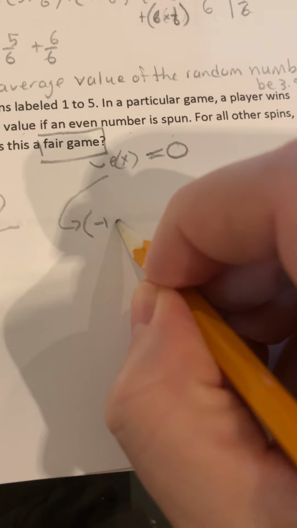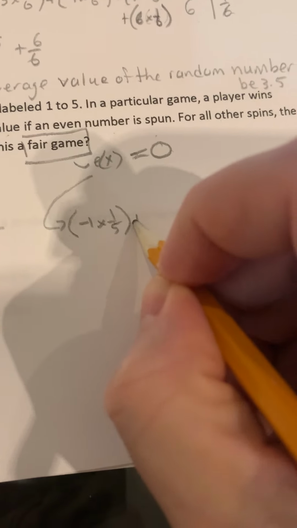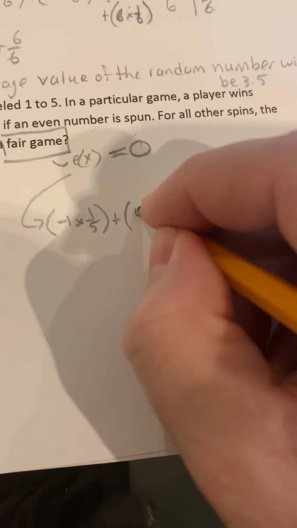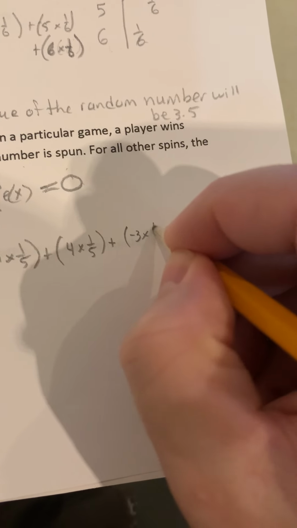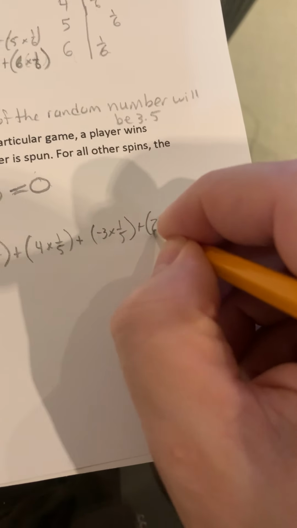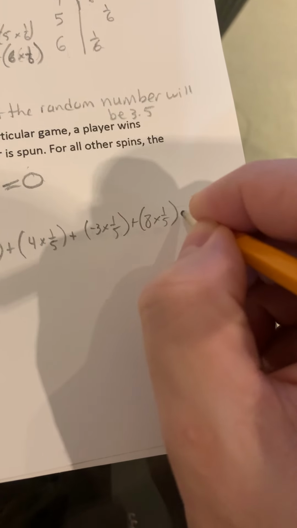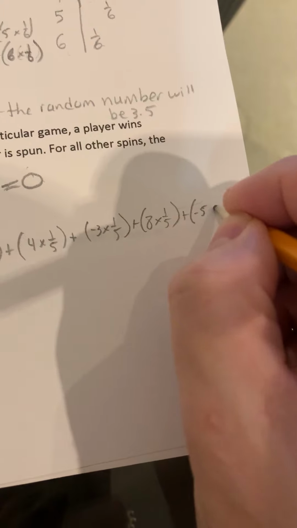So -1 times 1/5 plus 4 times 1/5 plus -3 times 1/5 plus 8 times 1/5 plus -5 times 1/5.